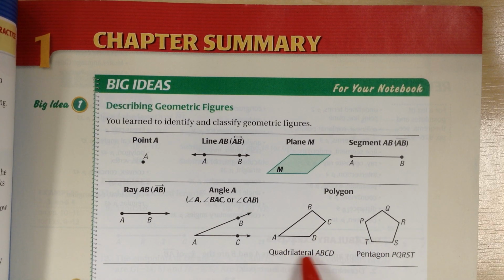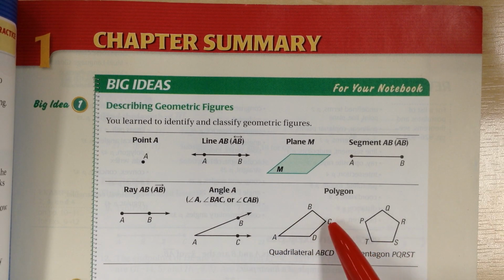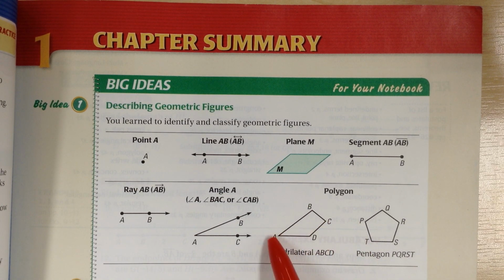So this is a quadrilateral. Okay, quadrilateral means four-sided, right? Quad means four, lateral means side, right? So quadrilateral means four-sided. And again, make sure you go counterclockwise or clockwise. Don't skip the letters all over the place. So you can go A, B, C, D, or you can go A, D, C, B. Okay, or you can start with any letter. For example, if you start with C, you can go C, D, A, B. Okay, but do not skip all over the place. You cannot go C, A, D, B.